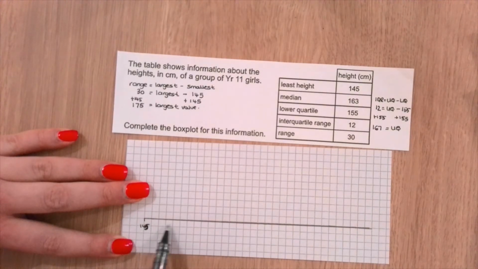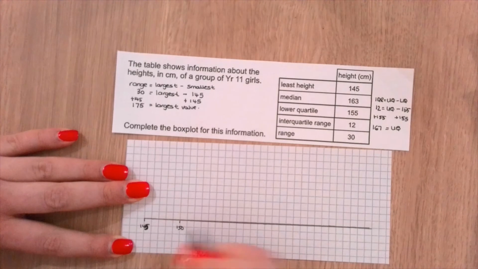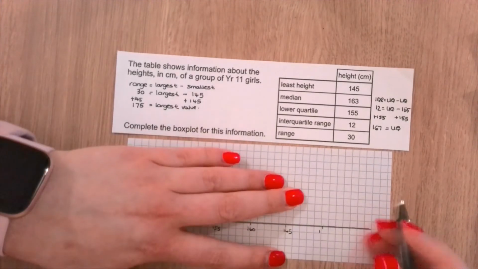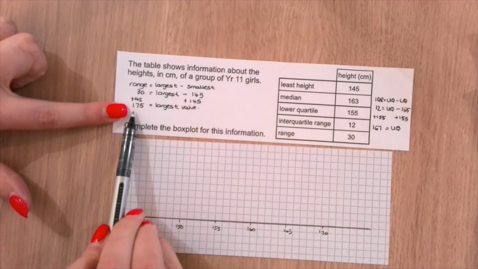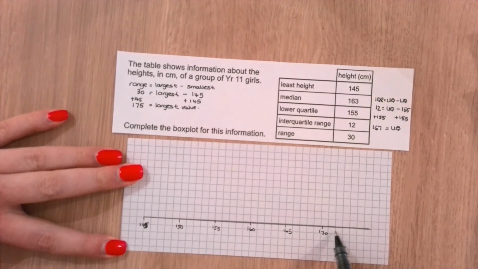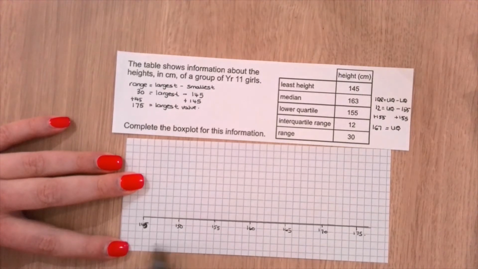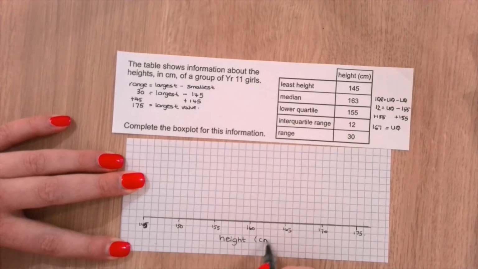So 146, 147, 148, 149, 150, 151, 152, 153, 154, 155, 156, 157, 158, 159, 160, 161, 162, 163, 164, 165, 166, 167, 168, 169, 170. I know my largest value is 175, so 1, 2, 3, 4, 5. I get 175 there. So good job I did start with the 145. I need to remember to put on my scale, so height in centimetres.